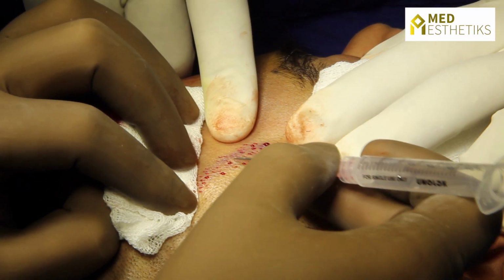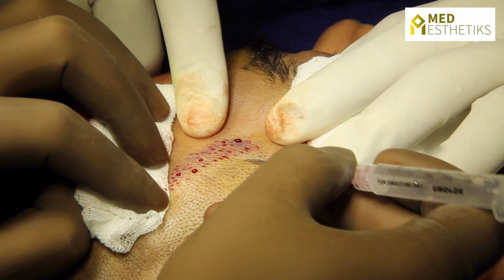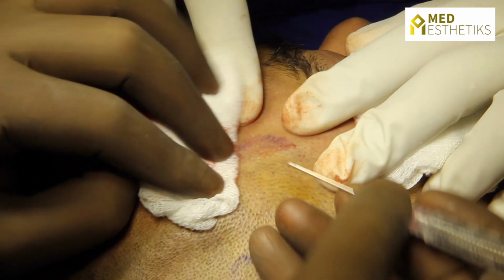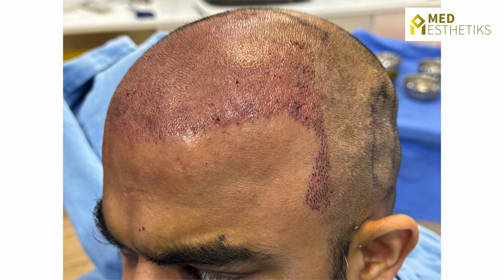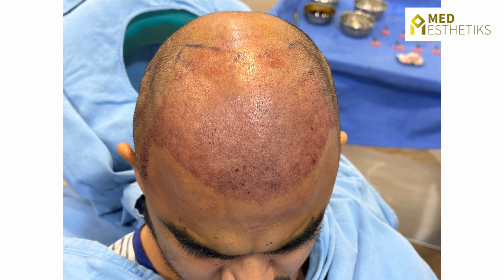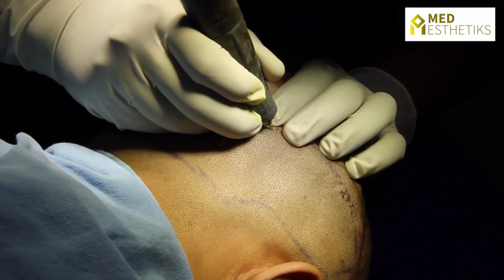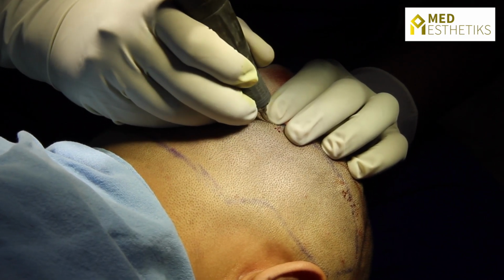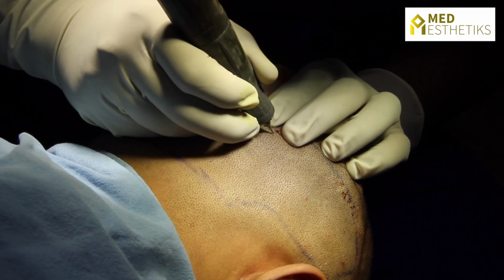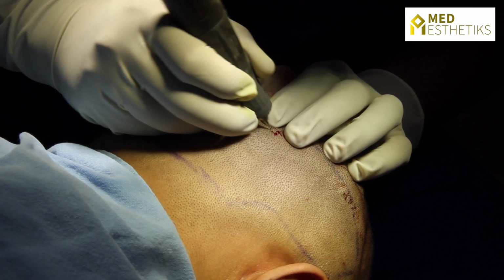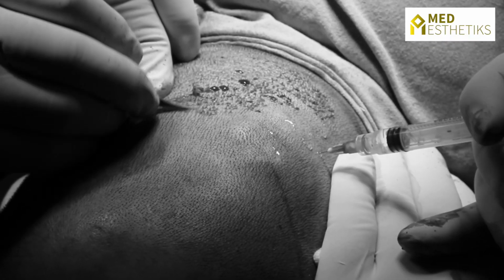In the temporal or the side areas, the angles are kept very acute so that the hairs grow vertically downwards. Now here you can see the final picture of the slits that we have made. Once the slits are ready, we inject local anesthesia in the donor areas, and then we start harvesting the grafts from the donor area using a motorized punch.